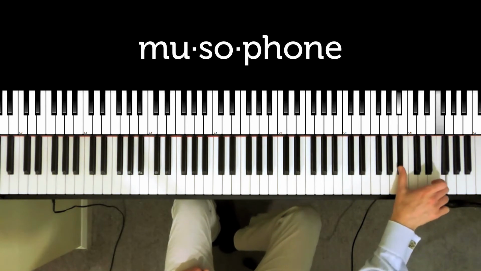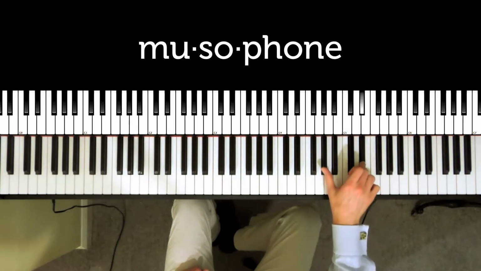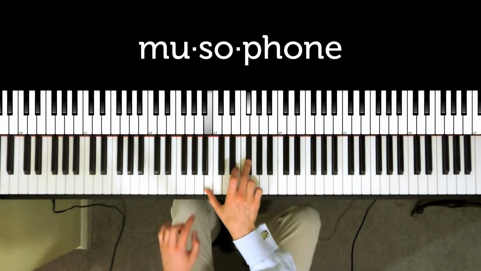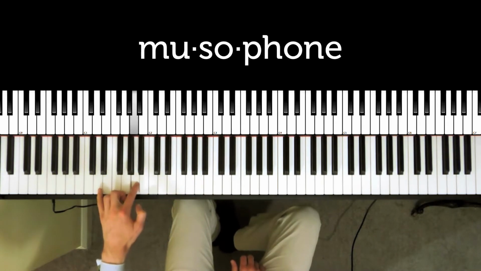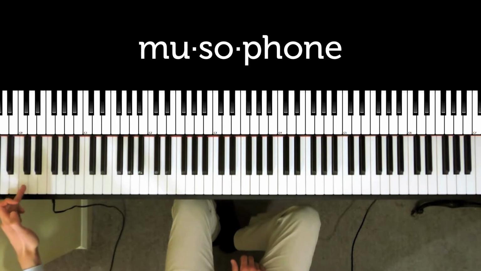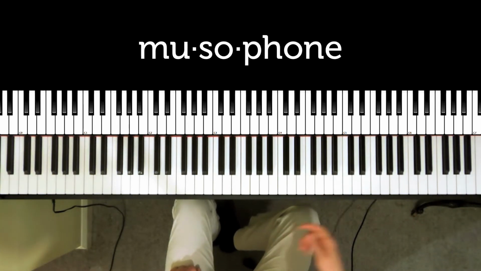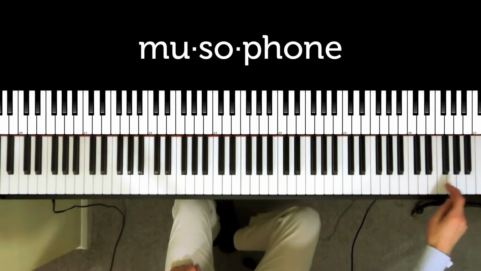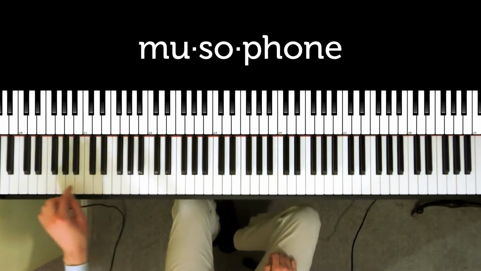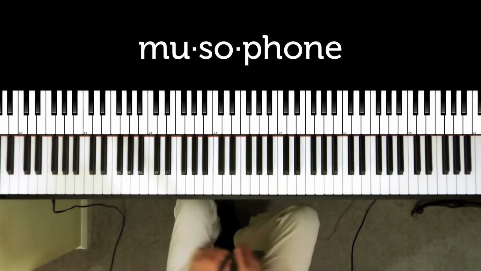Fifth down from F is B flat. Fifth down from B flat is E flat. Then you have A flat, D flat, F sharp, B, E, A, D, G, and finally C. So eventually we get back to where we started, which is C. Well, if we count those notes, we have 1, 2, 3, 4, 5, 6, 7, 8, 9, 10, 11, 12 notes before we get back to the first one. And all of them are different.